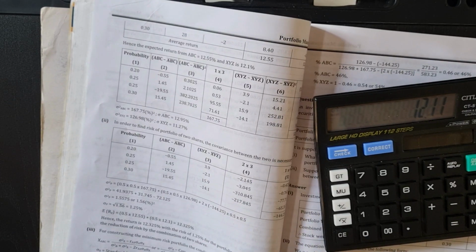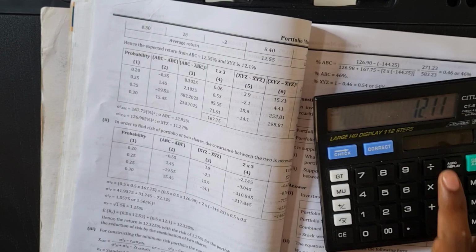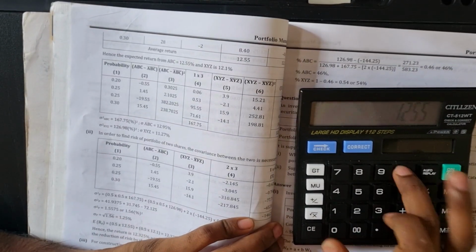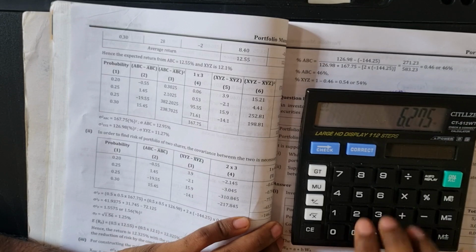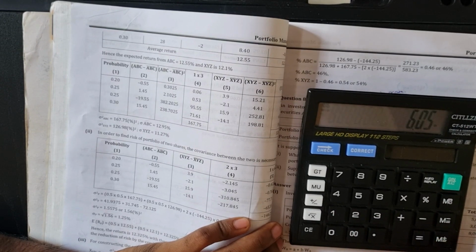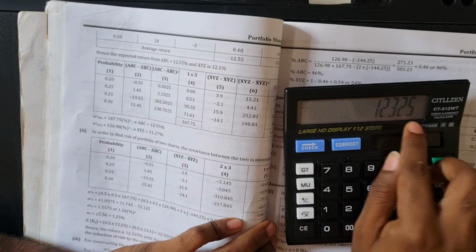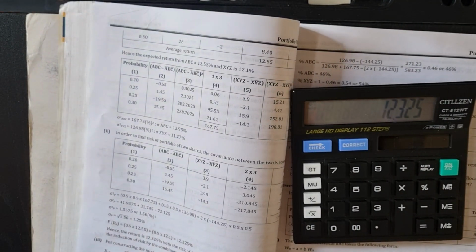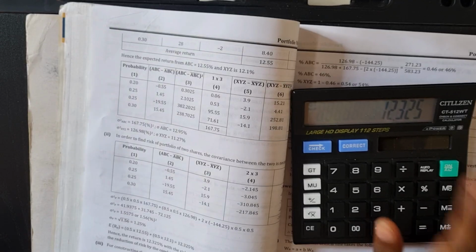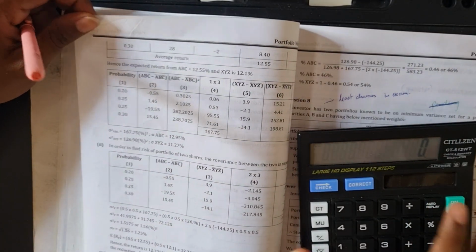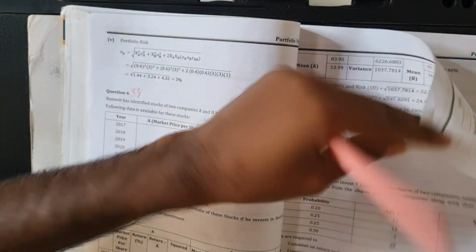Return, where is my return? Okay, so here 12.55 was my return divided by 2 plus 12.1 divided by 2. So I'm getting 12.325 as my expected return of portfolio. Okay, this is simple weighted average. I did nothing extravagant. Okay, so next we need to find what? We need to find risk. So how will we find risk?